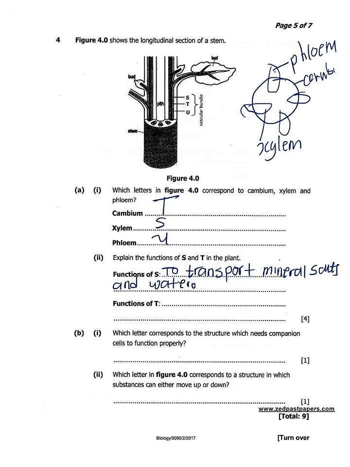Then if you look at the function of T, cambium, we will say it creates new xylem and phloem cells, which results in secondary growth.